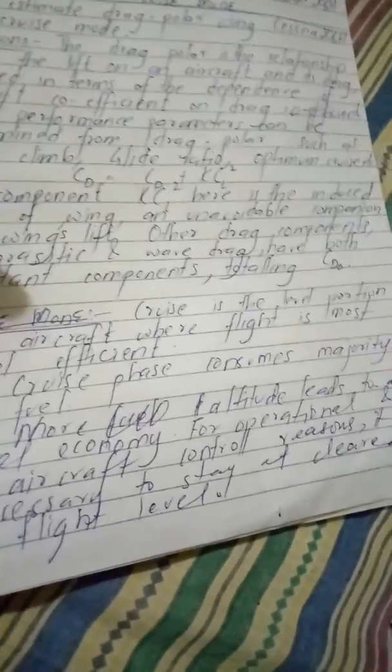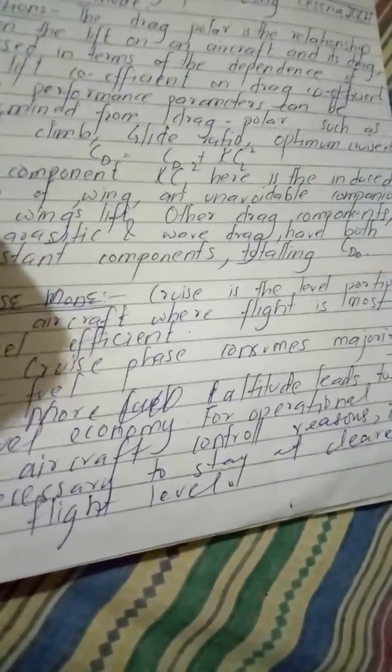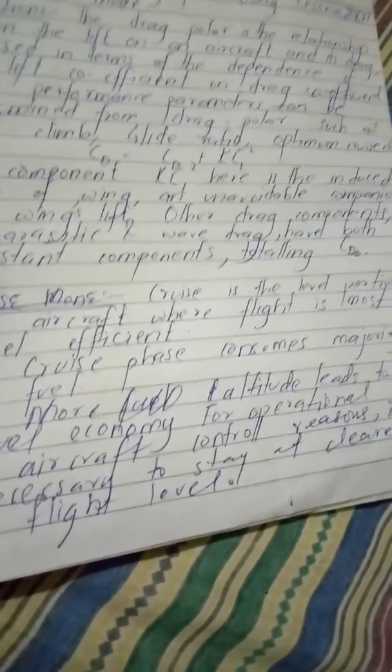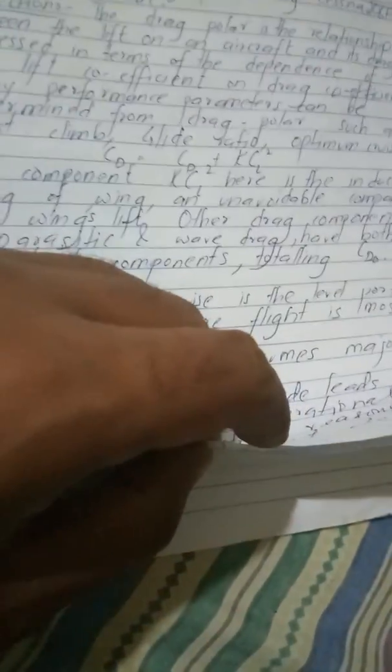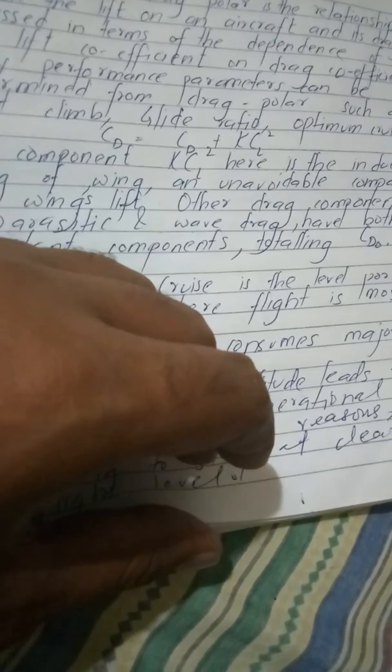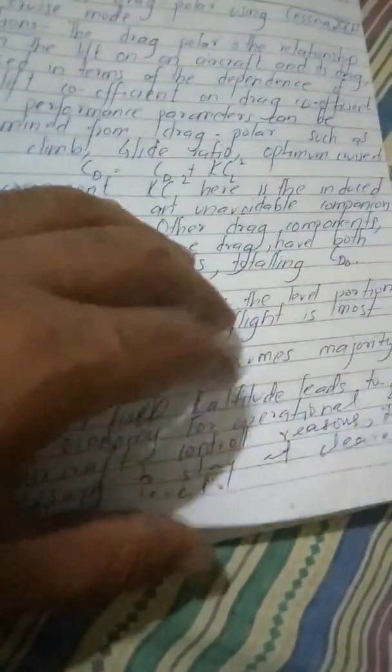But more altitude leads to added fuel economy. Obviously, when we raise an aircraft higher, there will be less fuel usage, and there will be economy of the fuel, and that adds to the savings. But for operational and aircraft control reasons, it's necessary to stay at the cleared flight level. That is a necessary requirement, because just to remain safe, the aircraft needs to be under the operational control of the air traffic station.